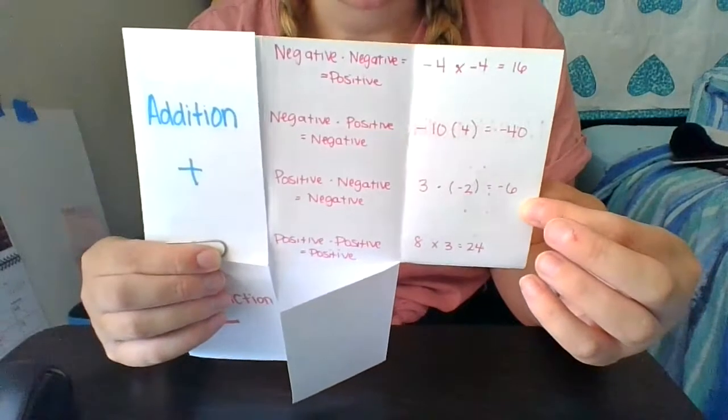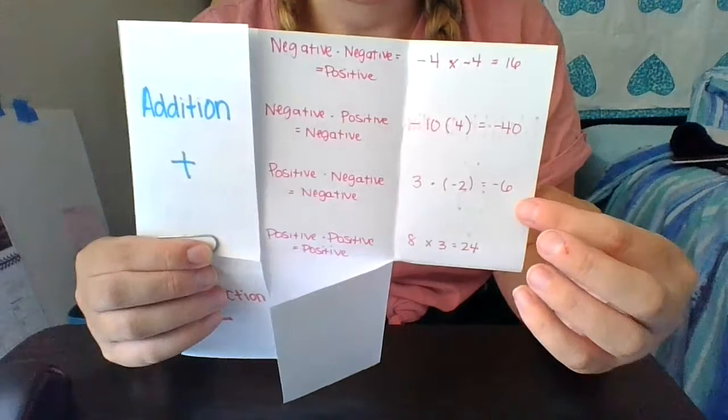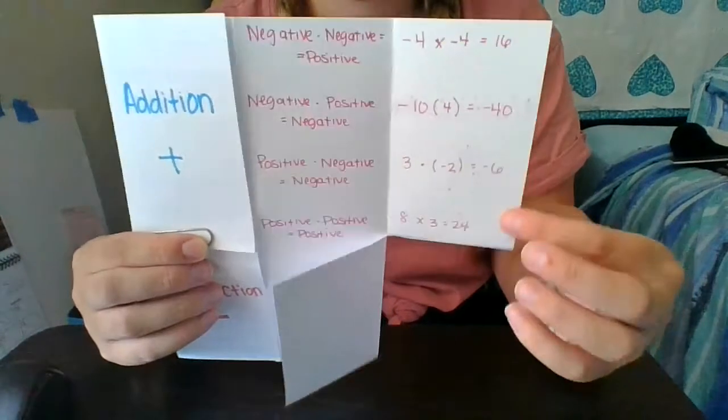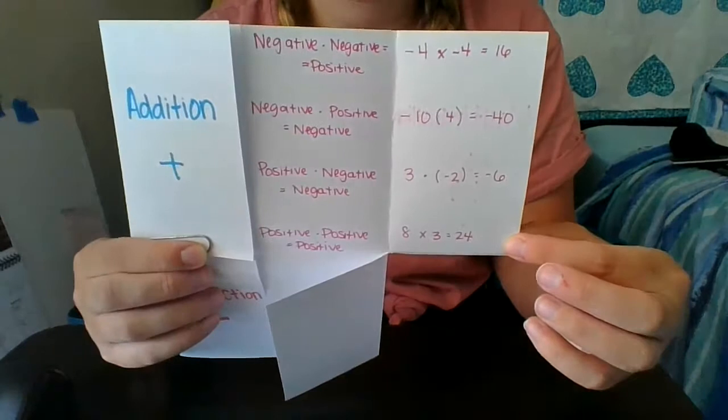So we have a +3 times a -2, and that is -6. A positive times a negative is a negative. And then last, we have our two positive numbers, 8 times 3, and that just gives us 24.